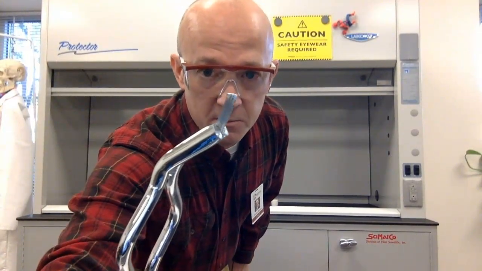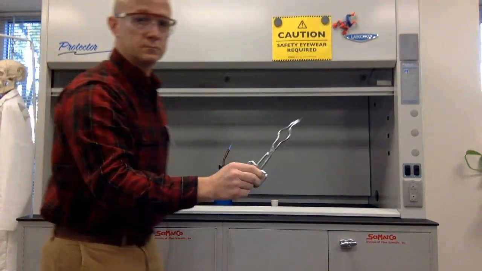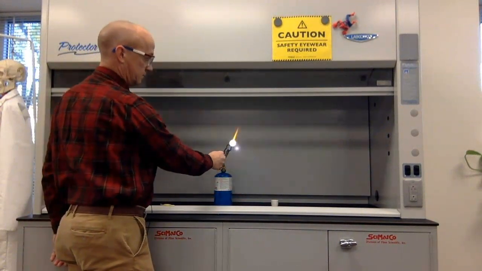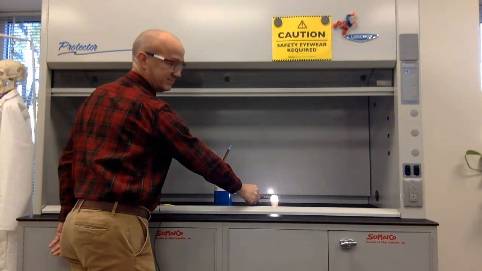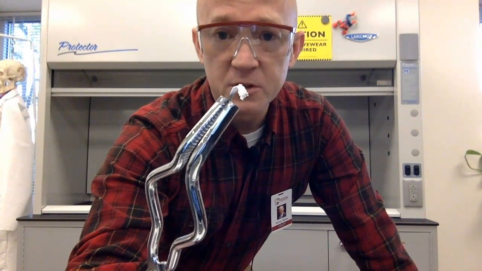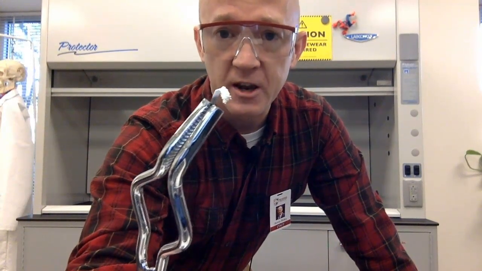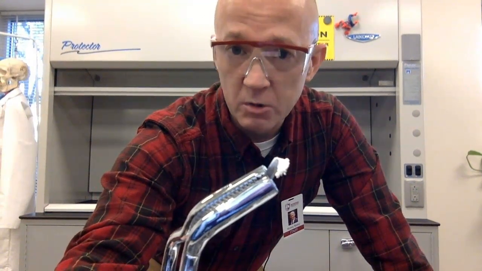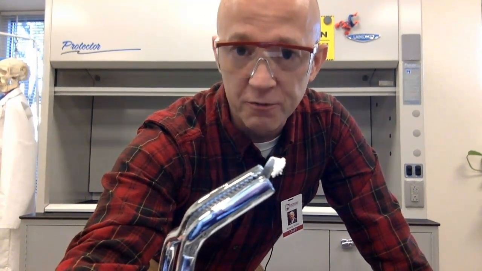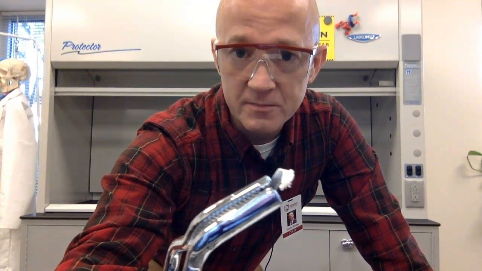This is magnesium ribbon. When the ribbon is put to flame, it reacts with oxygen in the air and forms this white solid called magnesium oxide. This is an example of what we call an ionic compound. In this video, we'll discuss how ions bond together to form ionic compounds. So let's get started.